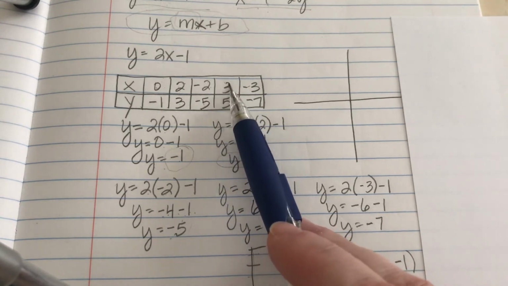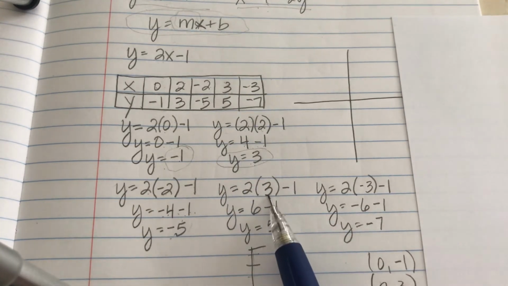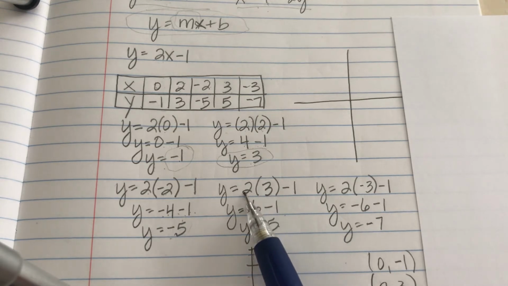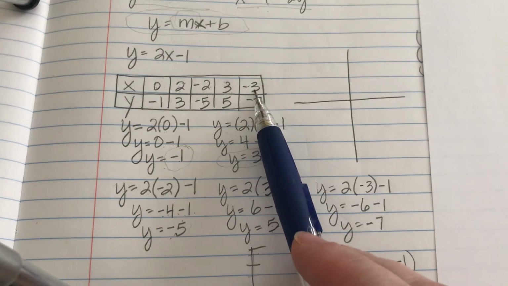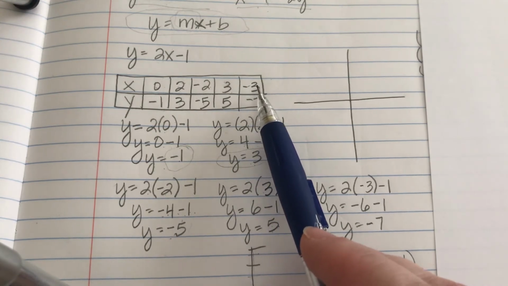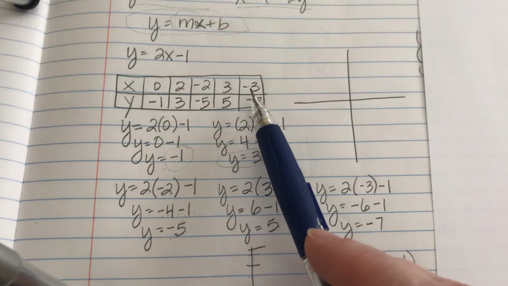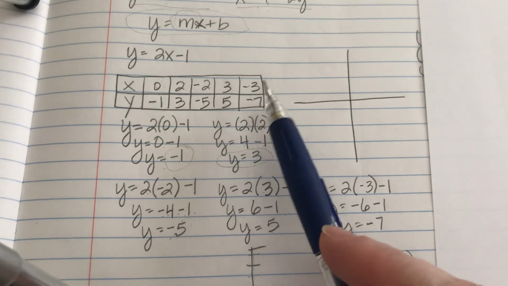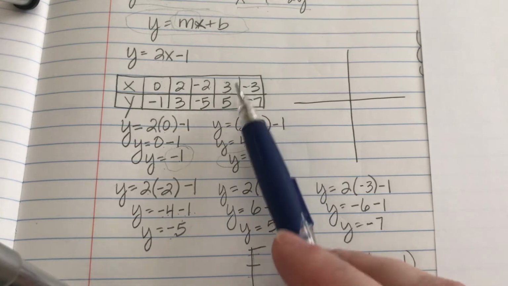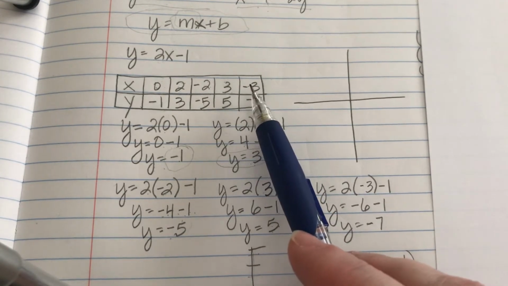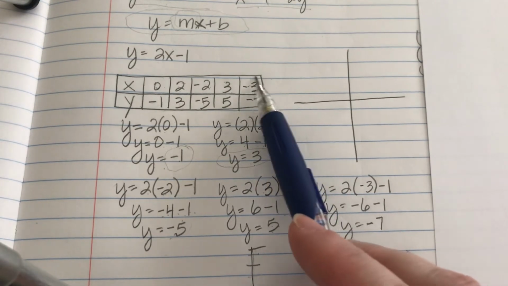The next one, when we plug a 3 in for our x, we go to this equation. 2 times 3 is 6. We write our -1, and 6 minus 1 equals 5. So I plug a 5 in to this box. And our last one is a -3. Again, the book chose these kind of at random. I might have done a 1 or a -1, but it's just showing you could use almost any number you want. You just don't want it to be too high of a number, so you don't have to draw too big a graph.